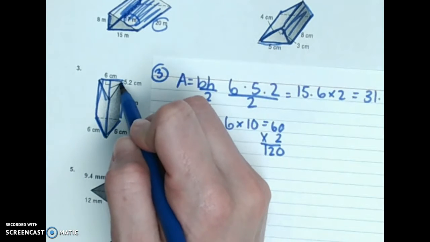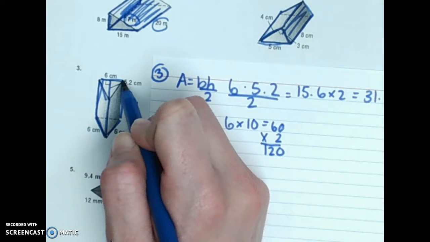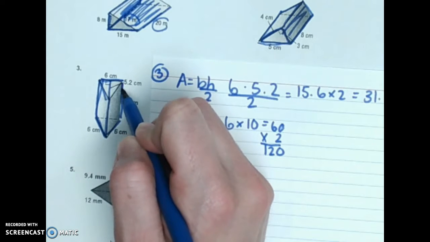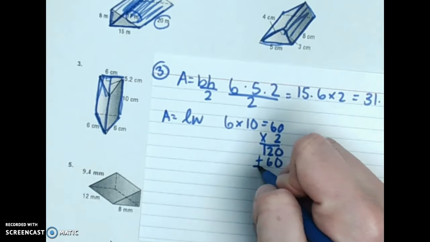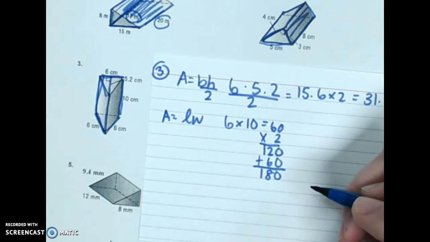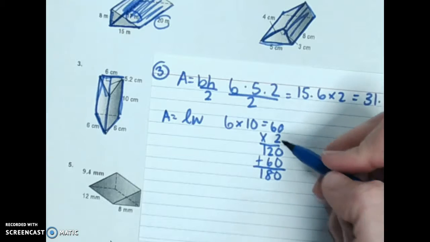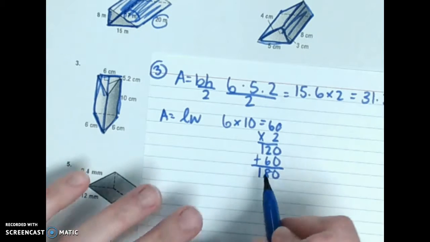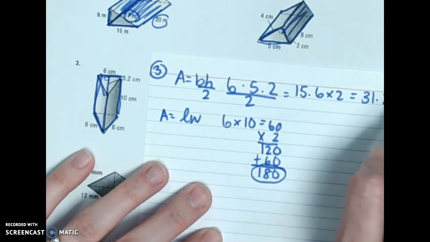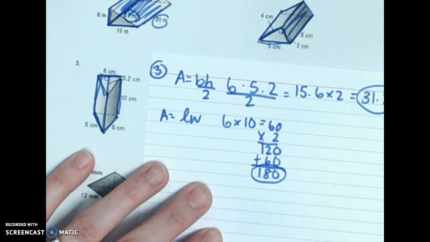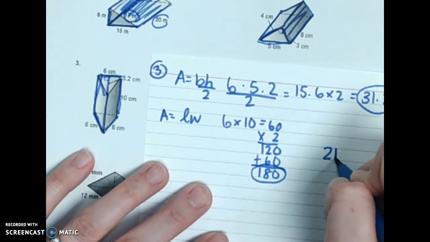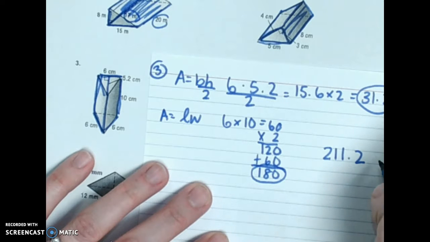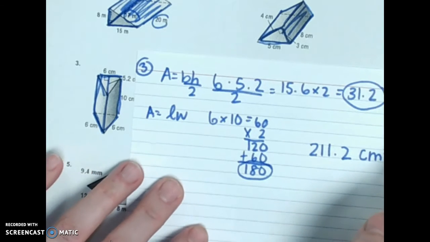And then we have the guy all the way in the back here. And we have another 6 and 10. So we're going to add another 60 to that. So you get 180. Now some of you might have realized it and multiplied by 3 right off the bat, and that's great. So we have 180. We're going to add 31.2 to that. And so our total area, this one is 211.2 centimeters squared because it's surface area.